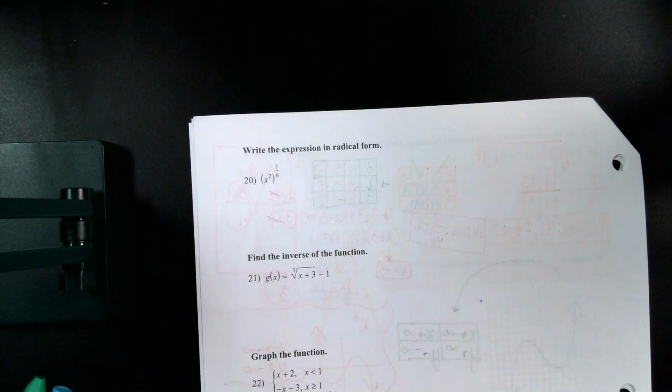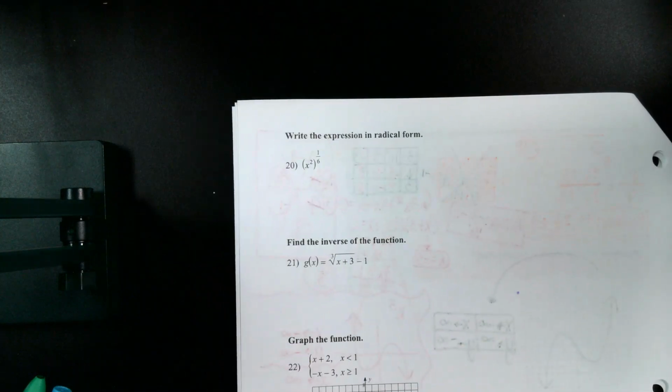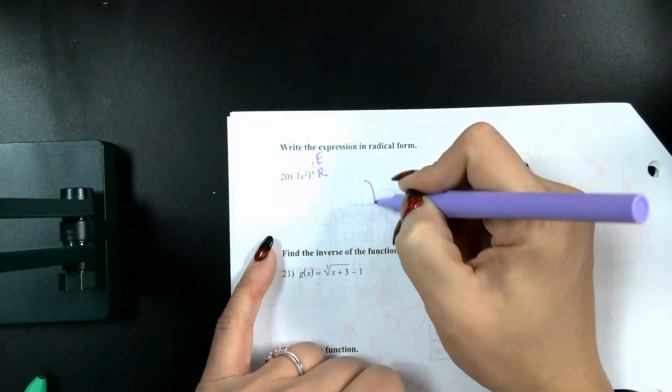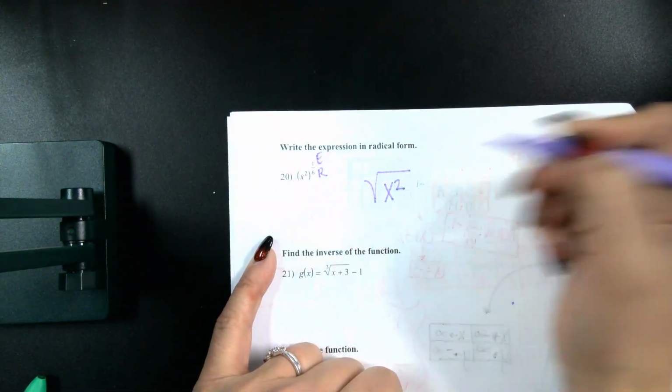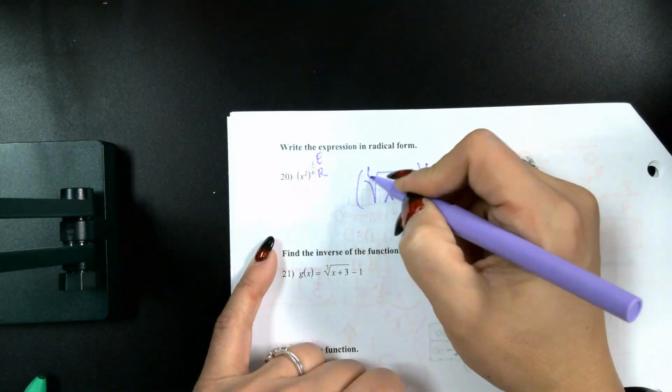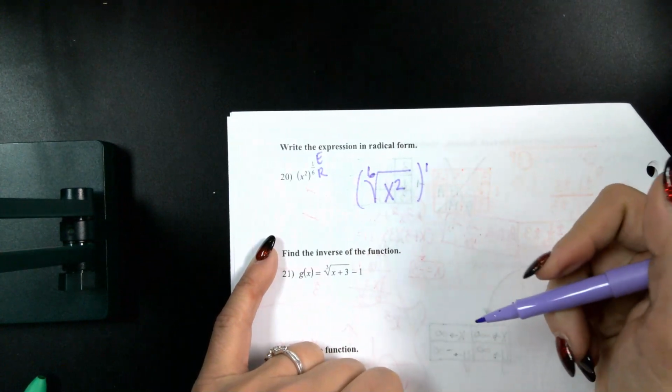All right, problem number 20. All they want us to do is put this into radical form. Okay, so look, this is the exponent, this is the root. So all you do is you stick that x squared under the radical. You'd have a power of 1 out here, and the root is 6. That's it.